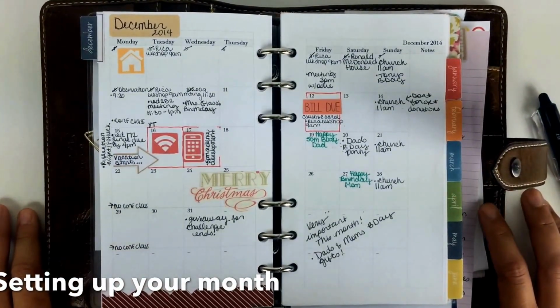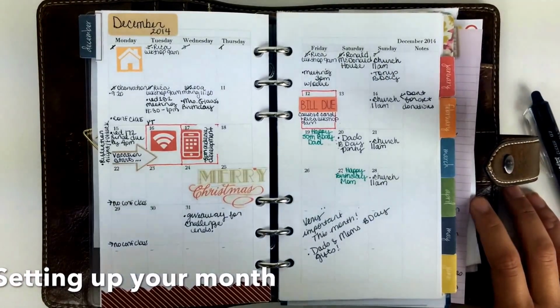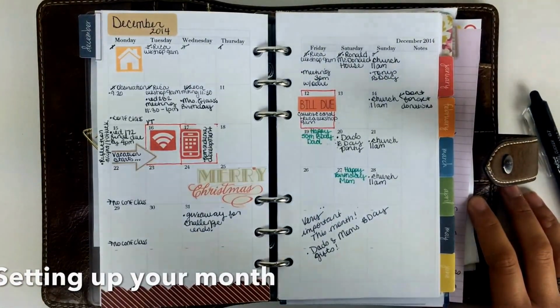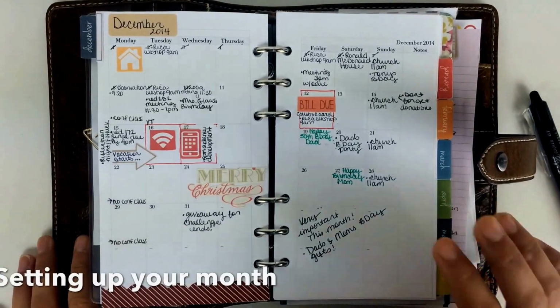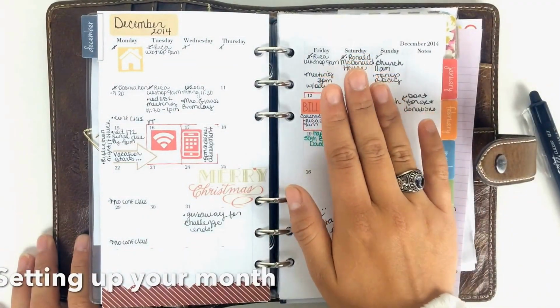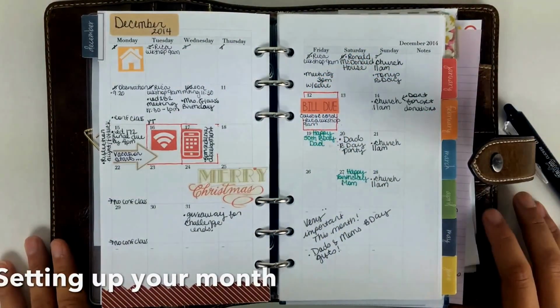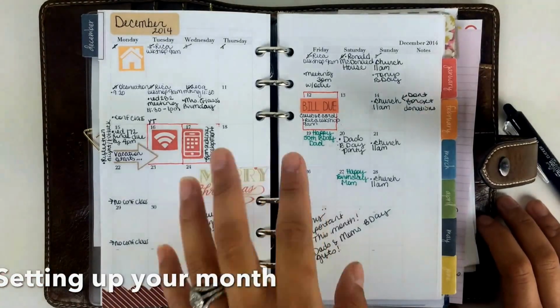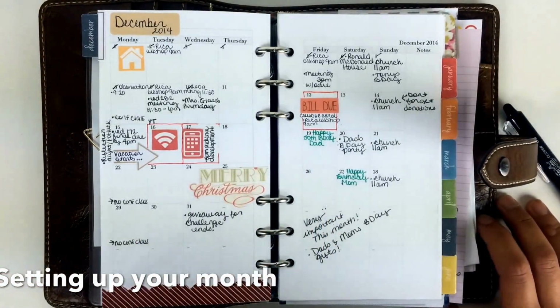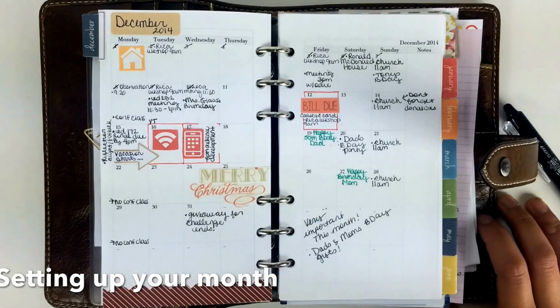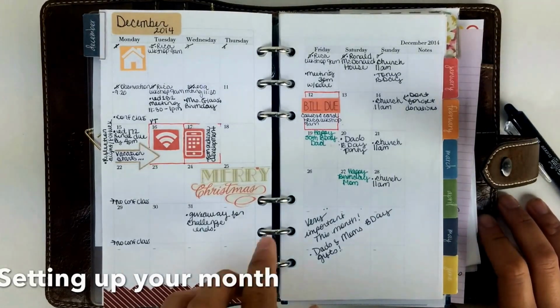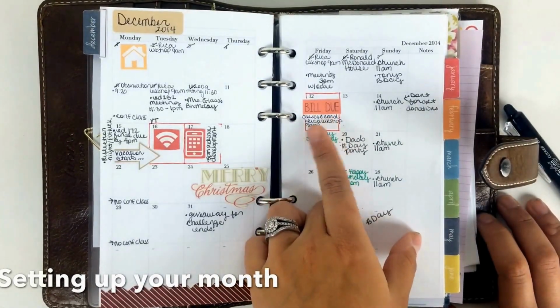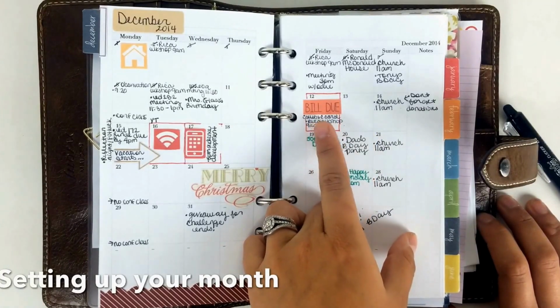So your months might look smaller or less busy, or maybe they're more busy. That's really up to you. You can get a month on one page, or you can get a month on two pages, similar to mine. So what I do is I use different notifications, like stickers and things like that, to let me know things are due. For example, today is the 12th and I do have a bill due, and I have a couple of things due today.